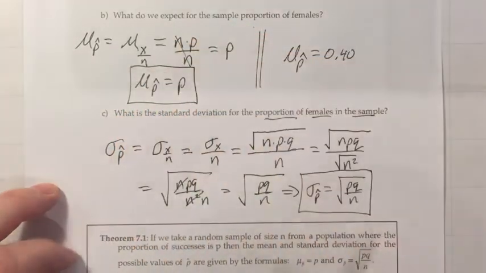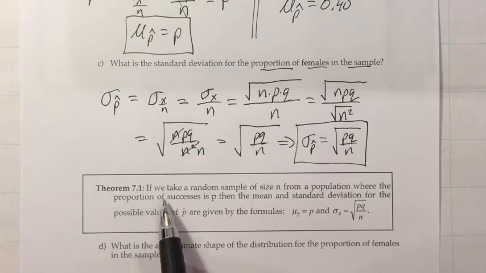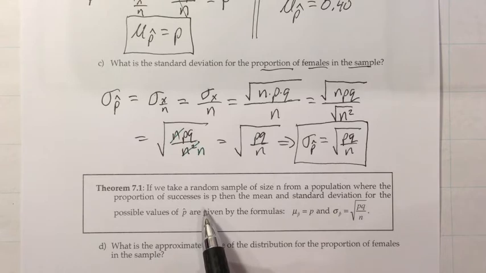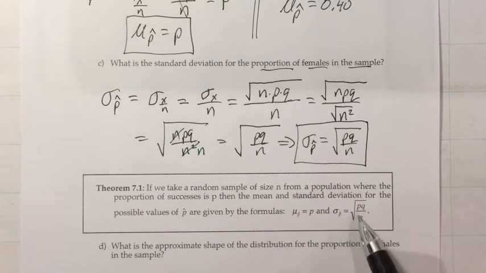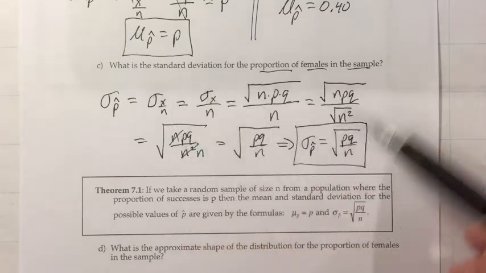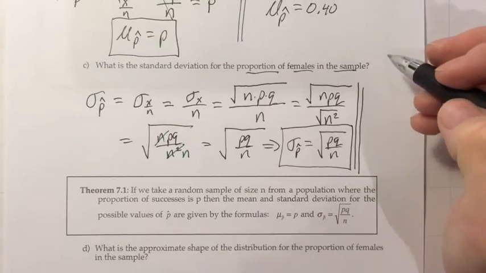So these two formulas right here are summarized for us in this theorem 7.1. If we take a random sample of size n from a population where the proportion of successes is p, then the mean and standard deviation for the possible values of p hat are given by the formulas mu of p hat equals p, and sigma of p hat is equal to the square root of pq over n. So we kind of saw the math on that here. They did ask us what it was specifically for this problem, so let's squeeze that in here real quick.